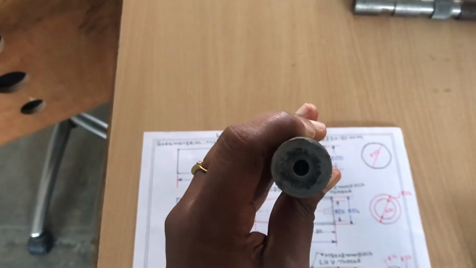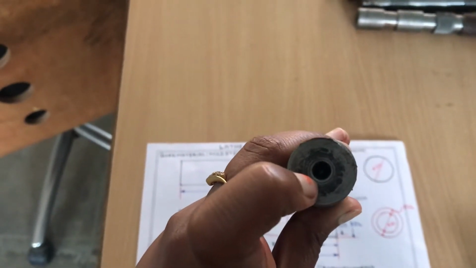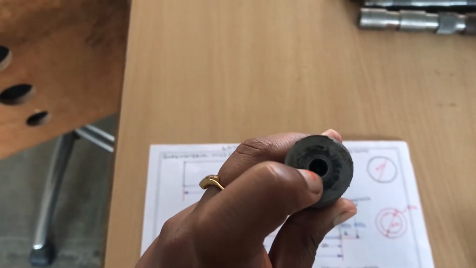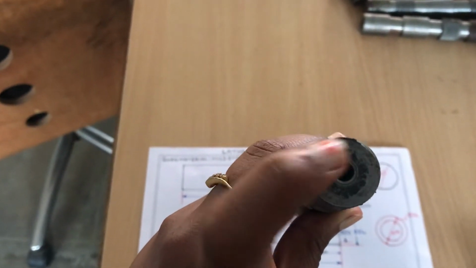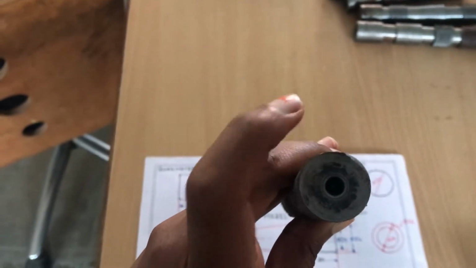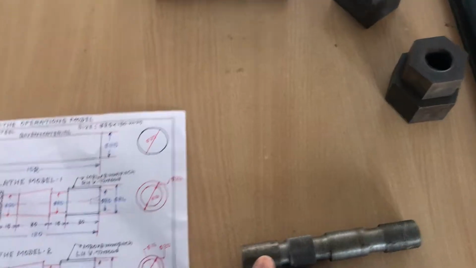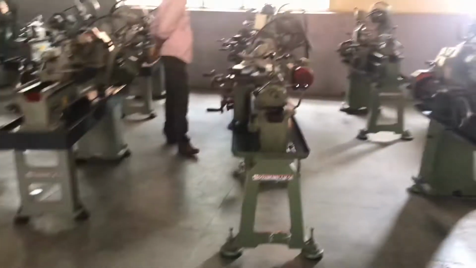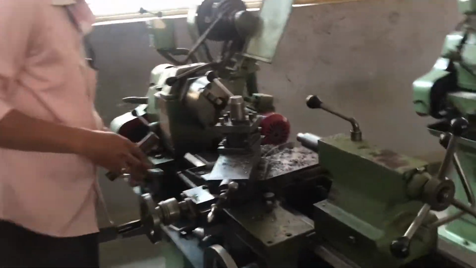Along with this, the second operation that you see is centering. This is if you have to put a small hole or a diameter in the specimen. We'll get to the operation, how exactly we are going to perform this. As usual, we have our Manjunath sir, instructor of the machine shop, and he's going to take you through the operation.